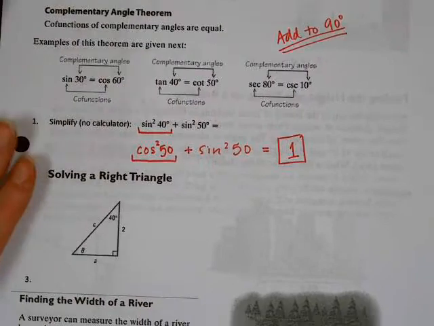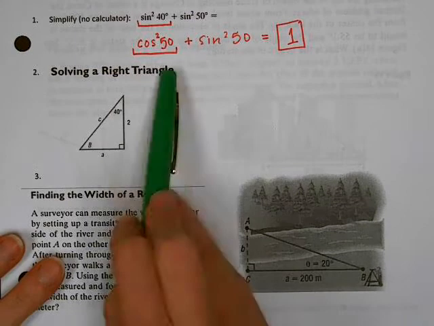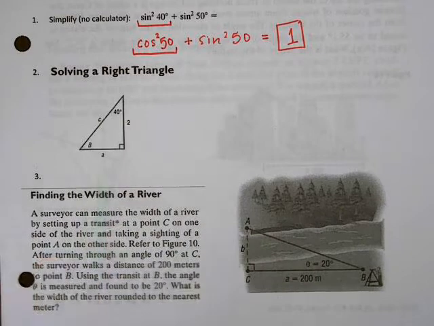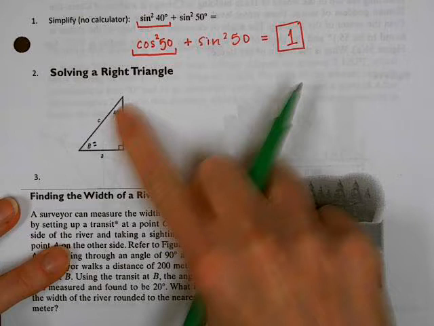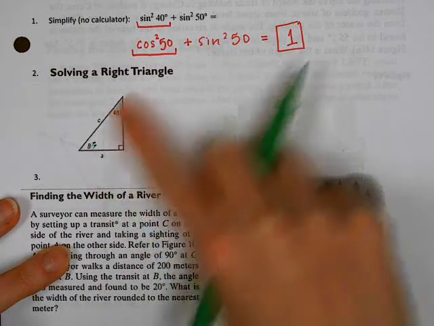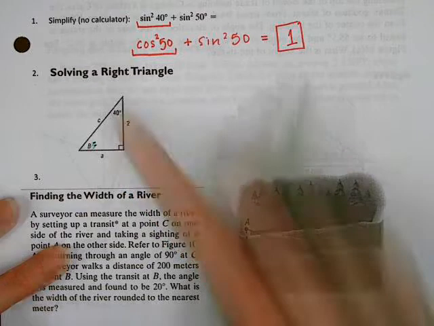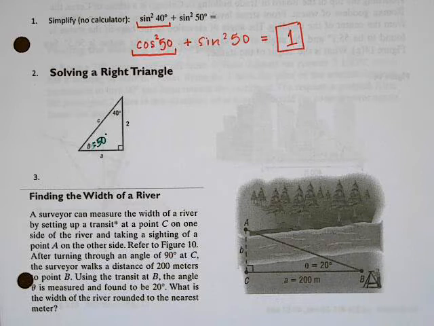All right, on to solving a right triangle using SOHCAHTOA. Solving a triangle means find anything that's missing. So I'm going to start by finding angle B. If the angles in a triangle add to 180, what's 180 minus 90 and 40? You end up getting B is 50 degrees. All right, so one thing down.